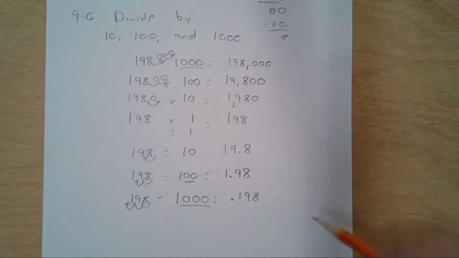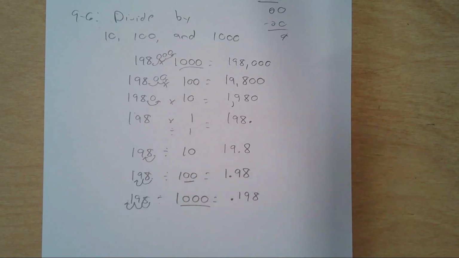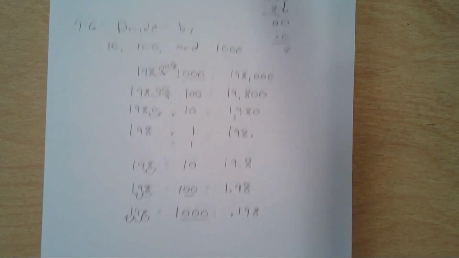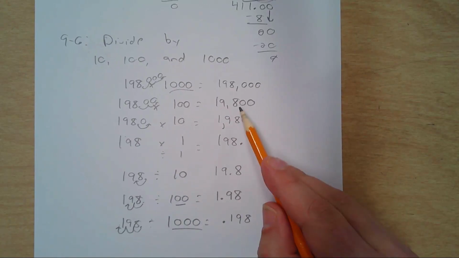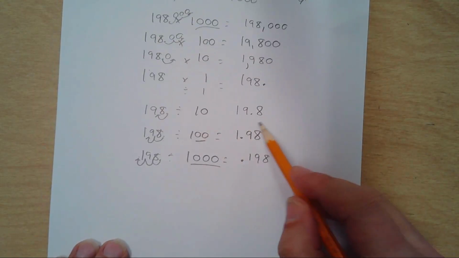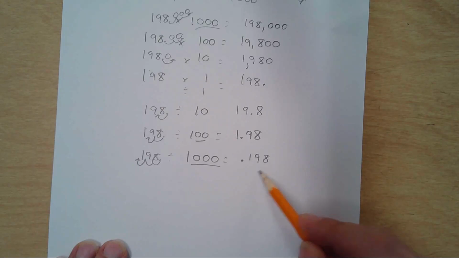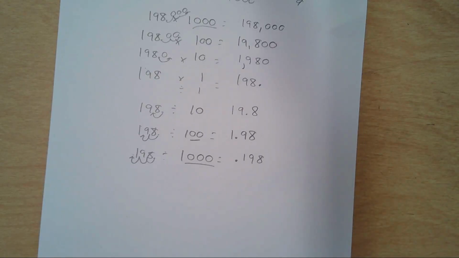So you can see, again, this is where we started. When I multiply or divide by 1, it's 198. But when I multiply by values greater than 1, powers of 10, the decimal just moves however many decimals to the right. And then when I'm dividing, it moves, again, to the left. Numbers are getting smaller dividing by these types of numbers. Powers of 10.